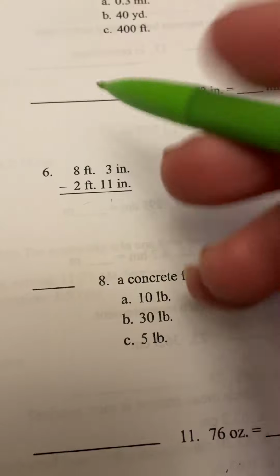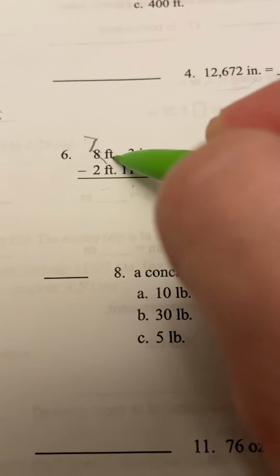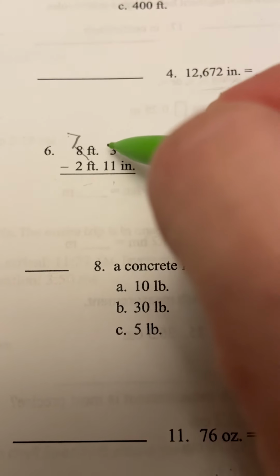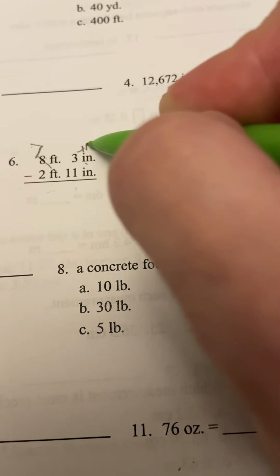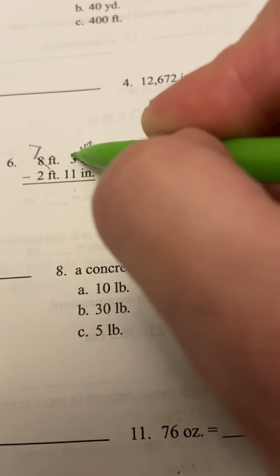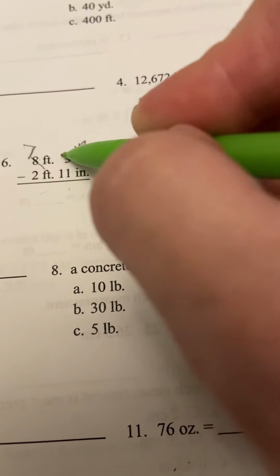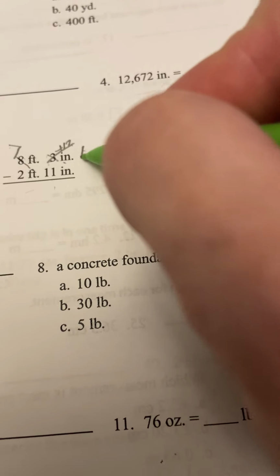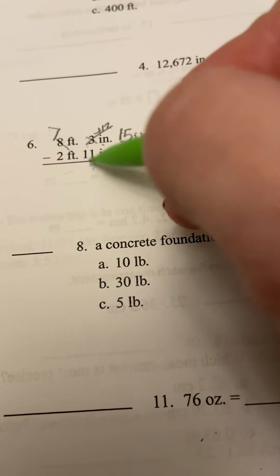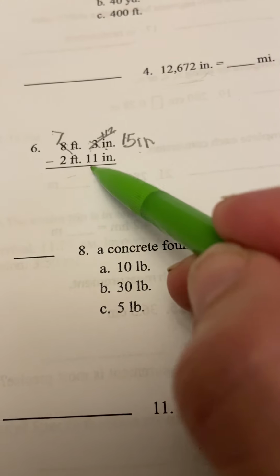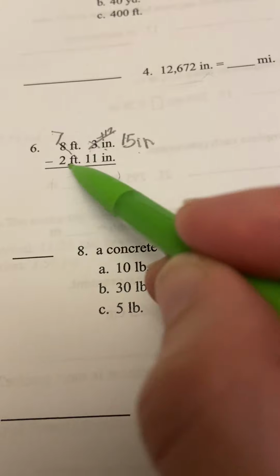So I'm going to have to borrow this, change that to 7. And how many inches in a foot? 12. So I'm going to add 12, 13, 14, 15. So that's going to be 15 inches. Subtract 11 inches. Now I can subtract it, okay? And I'll get my answer there.